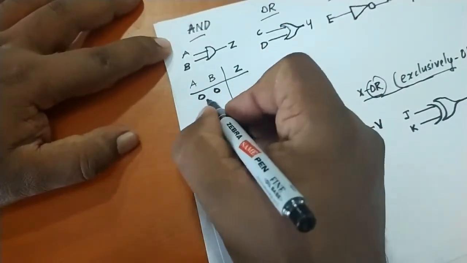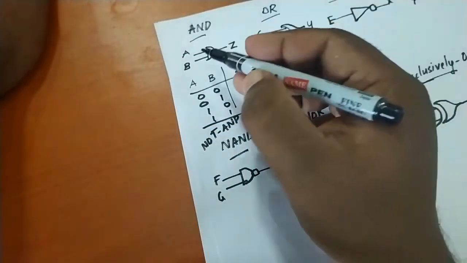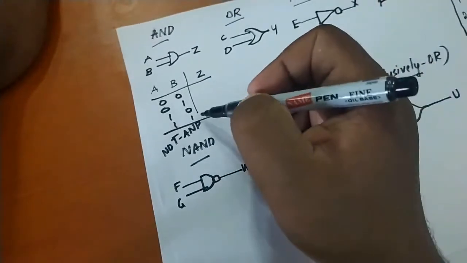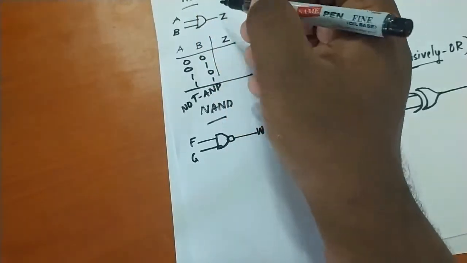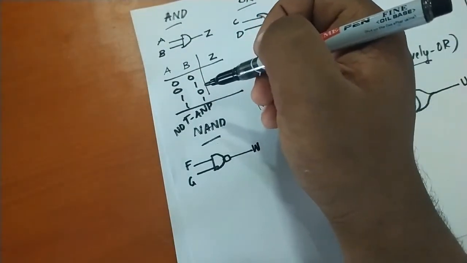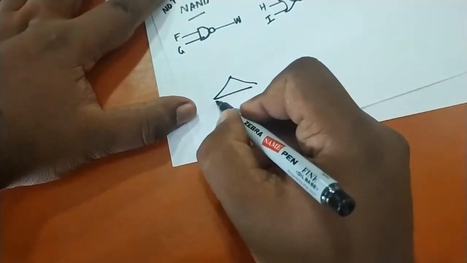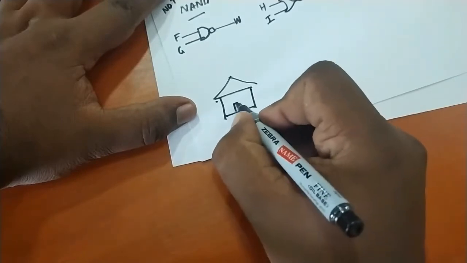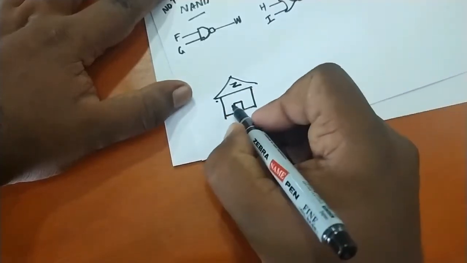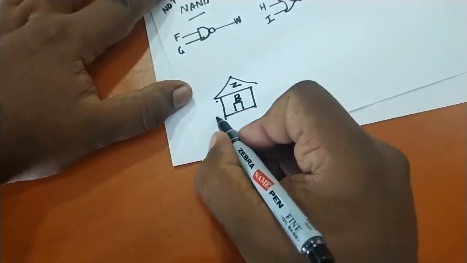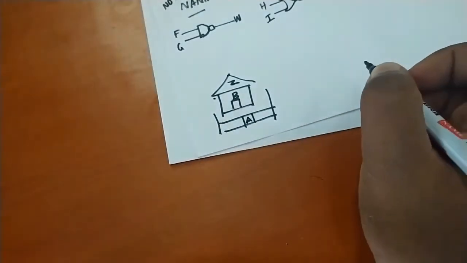It goes like 0, 0, 0, 1, 1, 0, 1, 1. Different combinations of input from A and B. Now in an AND gate, it specifically says the word AND. Let's give it an example: this is your house. Getting inside the house is Z, the door is B, and you have an outside gate with the door of A.